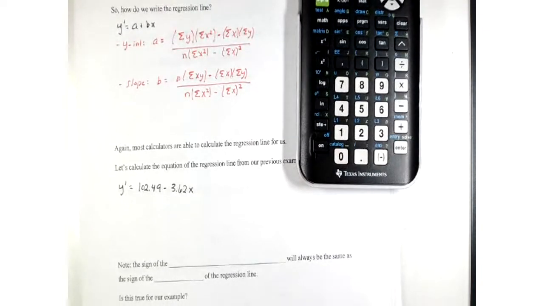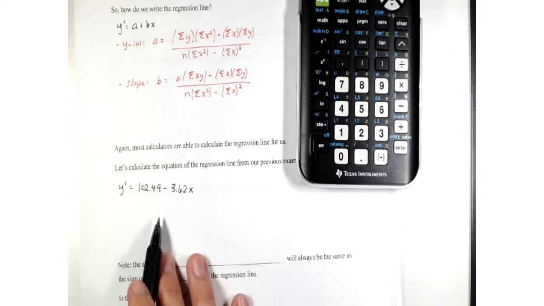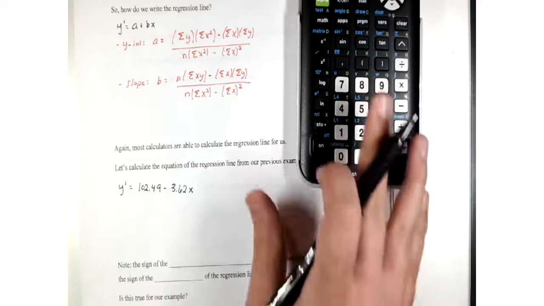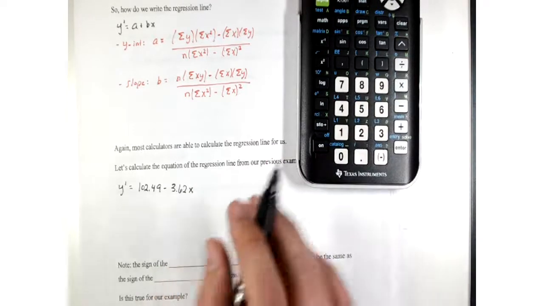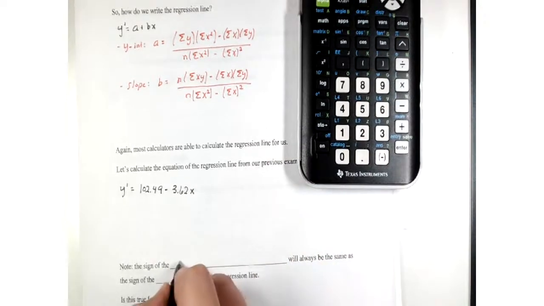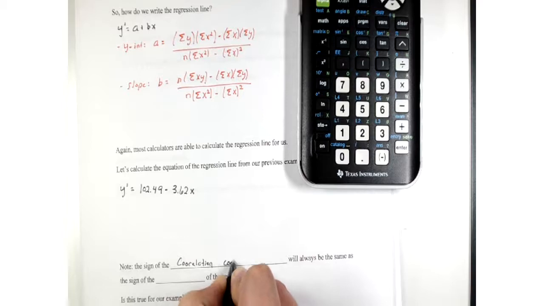So that will tell you the linear regression line. So then you can use this linear regression line to make predictions. So a little note, the sign of the correlation coefficient will always be the same as the sign of the what do you think.